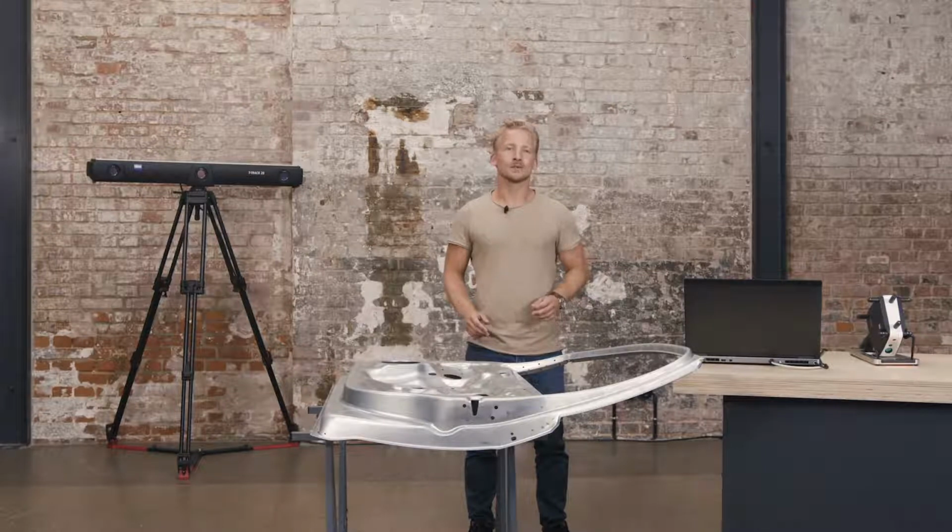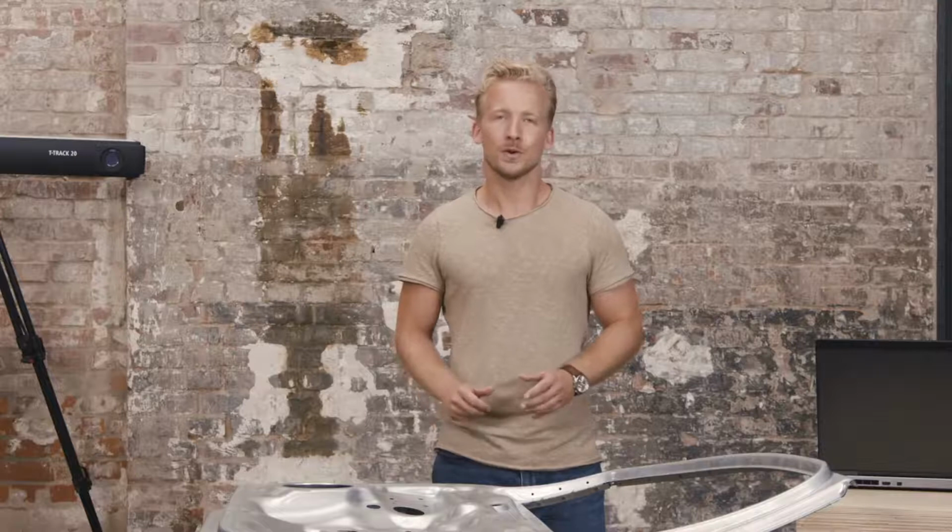In this tutorial we will be giving you some tips and tricks for the T-scan. Feel free to pause at any point to follow along. There are also chapter segments if you wish to skip ahead. Let's get started.